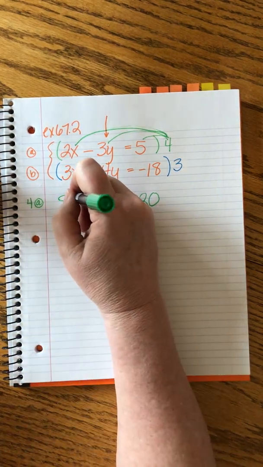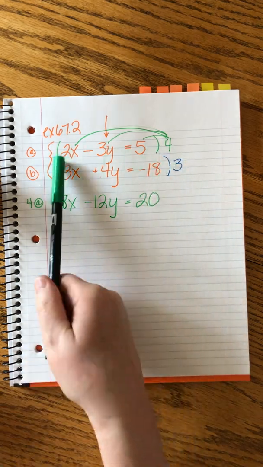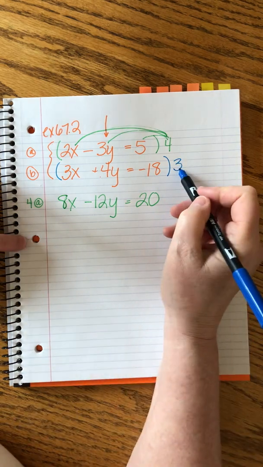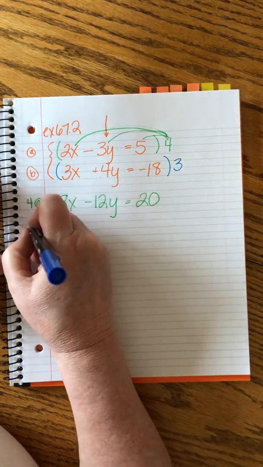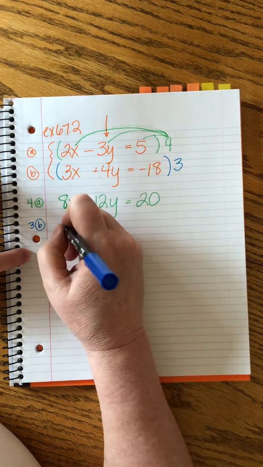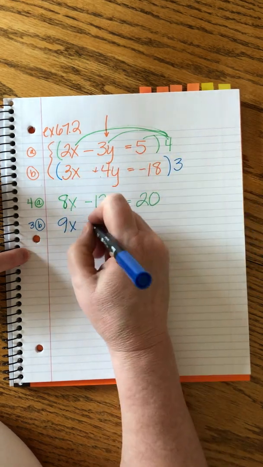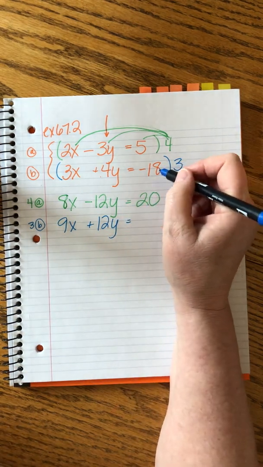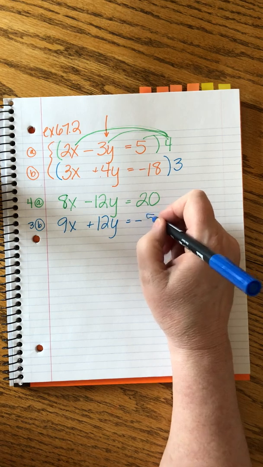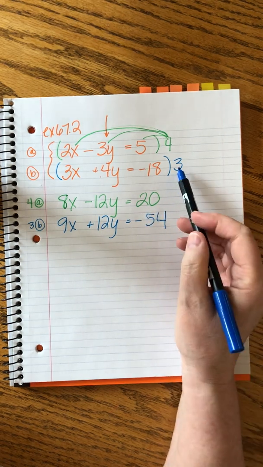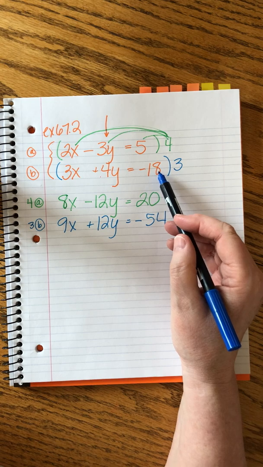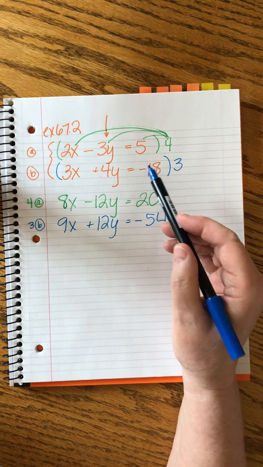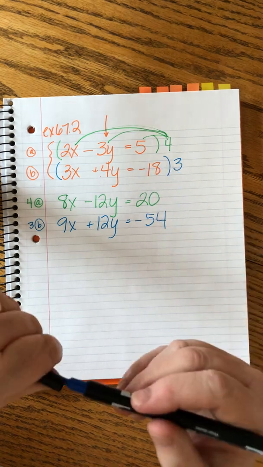Okay, 8x. Okay, so I multiplied all 3 parts by 4. And now I said I'm going to multiply 3 times b. So here comes 3b, and that is 9x plus 12y equals, okay, let's multiply this. 3 times 8 is 24. This would be minus 54. I multiply the ones place. That's 3 times 8 is 24. And then I multiply this really quickly in my head. 3 times 10 is 30. 30 plus 24 is where I get the 54.